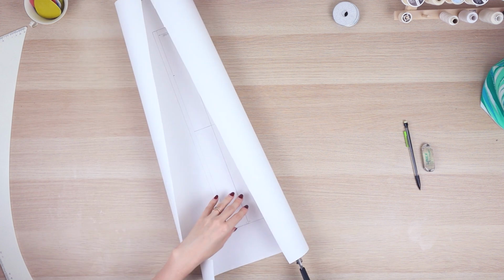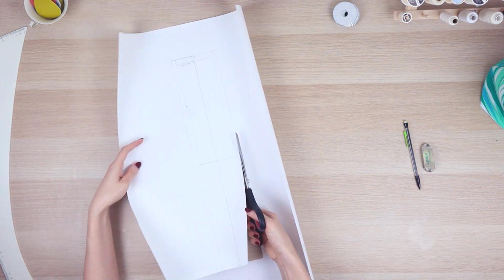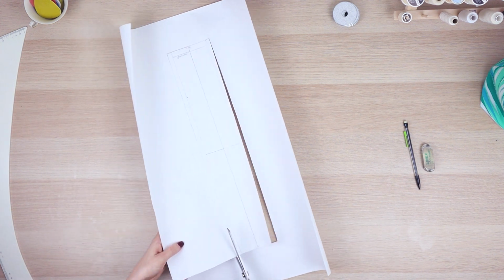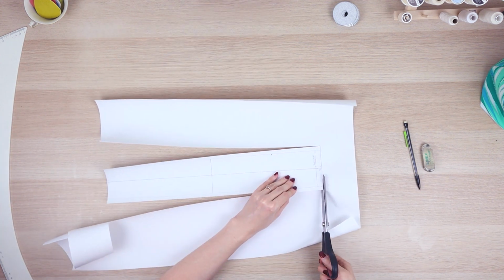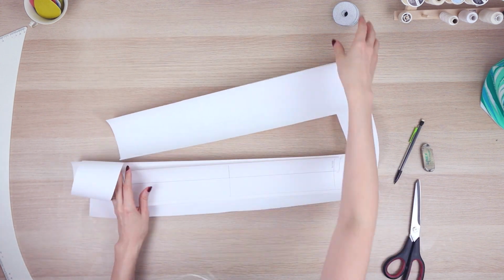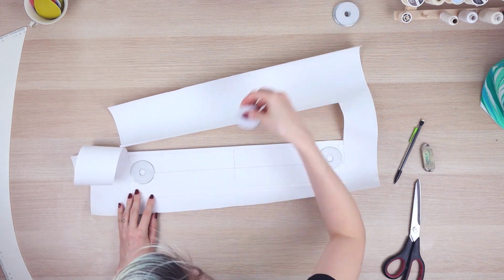Then consider the closure you want to use. If you want to use a zipper that runs straight through the waistband, then your waistband pattern is now ready to use. But if you want to add a button extension, you will need to do the following.